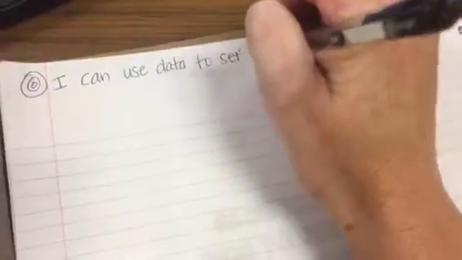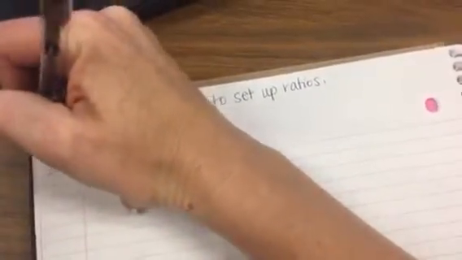So again, we're on page 50 of your notebook, and we're going to start by writing our learning target at the top of today's notebook. And that learning target is, I can use data to set up ratios. So if you need to pause the video to put your learning target at the top, take just a minute. And of course today is the 22nd.